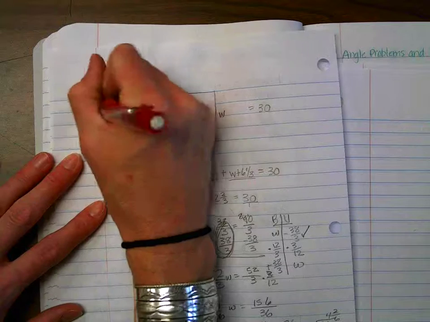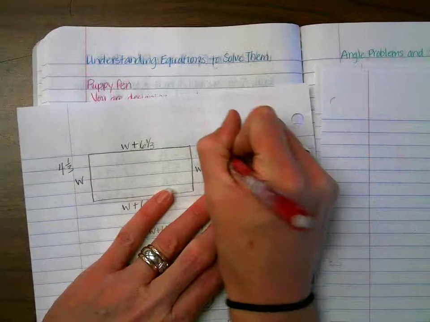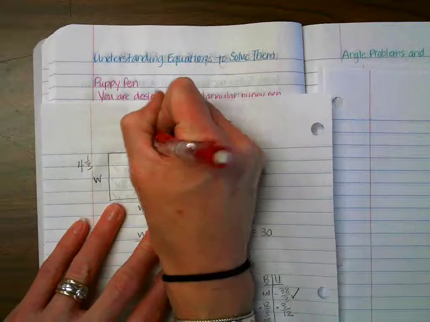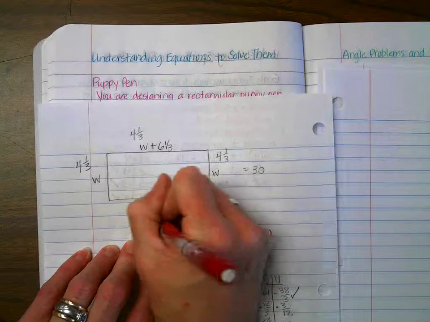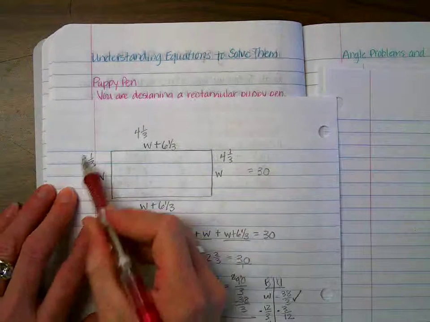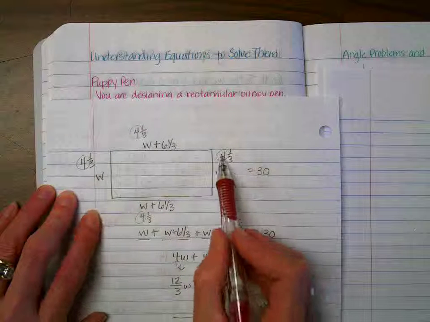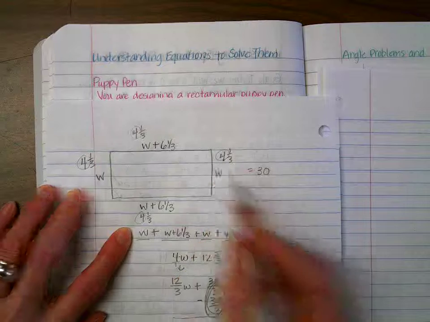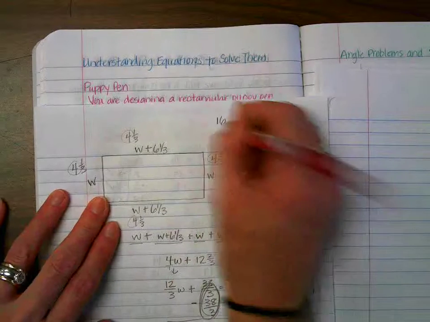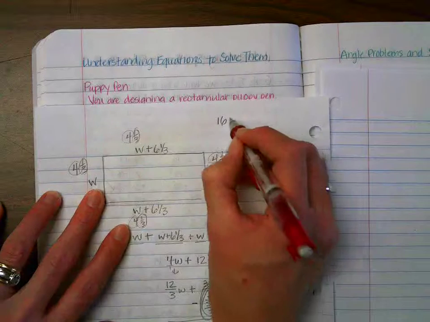Okay? Now, the way you check it is plug it back in. So we have 4 1/3 here, 4 1/3 here, 4 1/3 here, and 4 1/3 here. So 1, 2, 3, 4, so that's 16, yes.